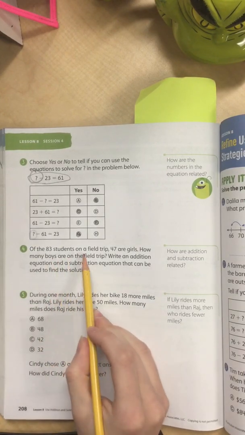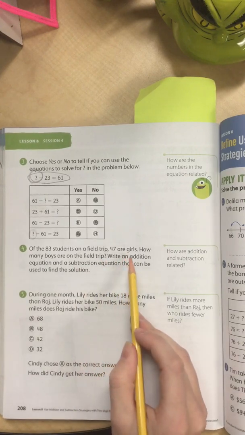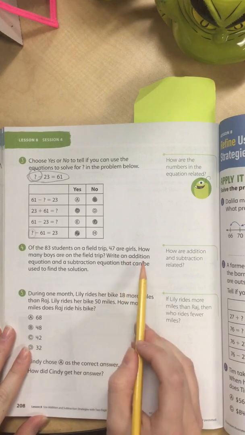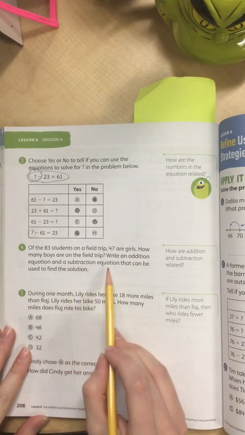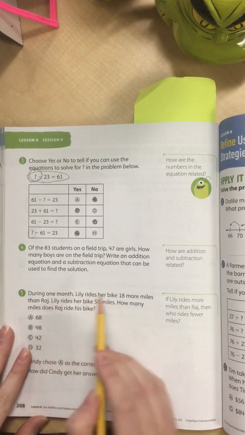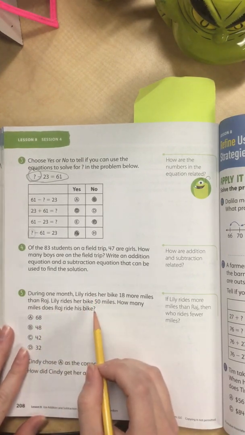Of the 83 students on a field trip, 47 are girls. How many boys are on the field trip? Write an addition equation and a subtraction equation that can be used to find the solution. So we don't have to solve this one. All we have to do is write it.